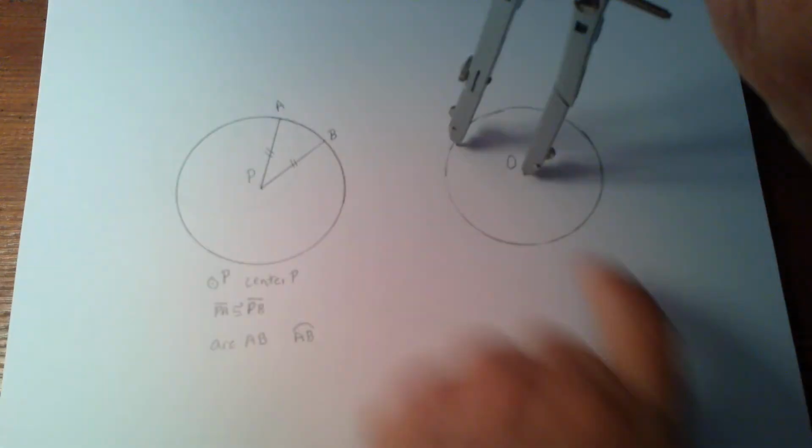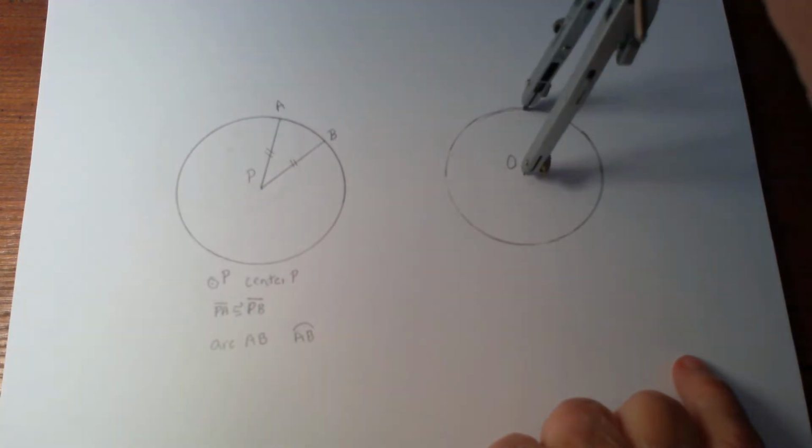But you can see already it wants to move a little bit. So I don't get as good a circle as I would like. And you can see as I'm coming around, it has somehow moved, hasn't it?